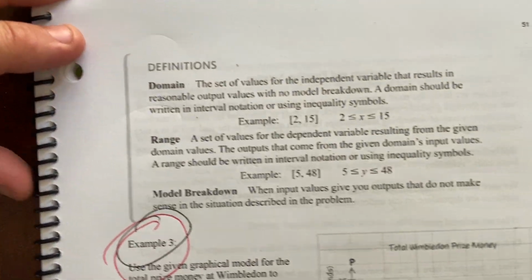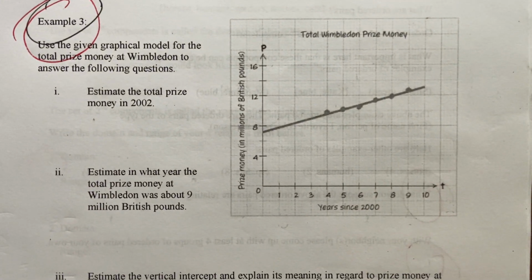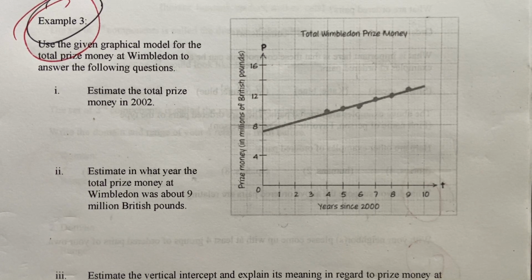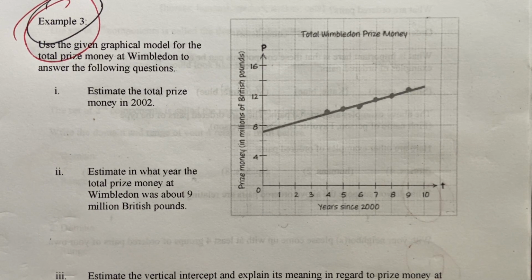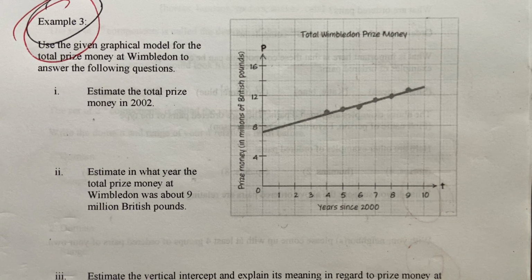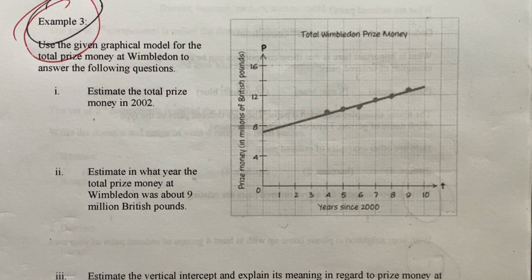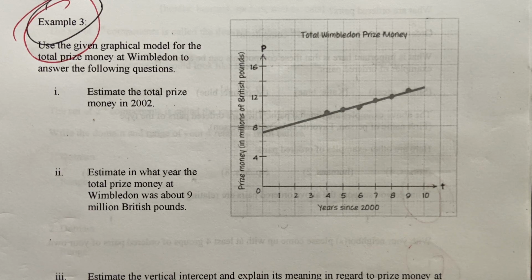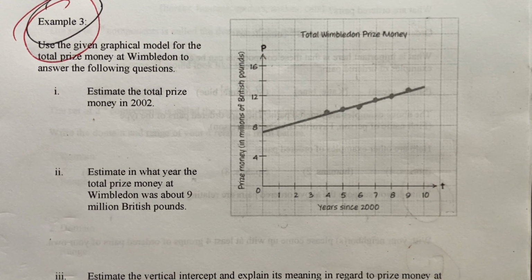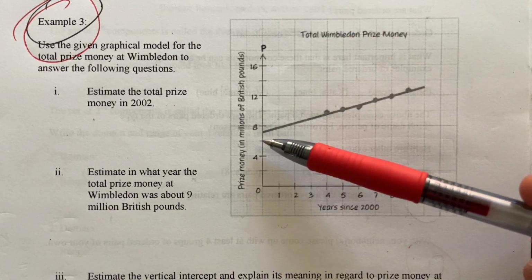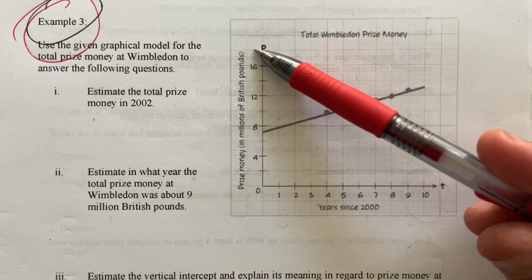So let's say we already have a scatter plot in front of us. So this is the total Wimbledon prize money. That's just a tennis tournament in England, and they just play tennis and then they distribute money based on how the players end up. The winner gets the largest chunk of this money, but the total prize money is plotted here on the vertical. And this is in millions of British pounds.